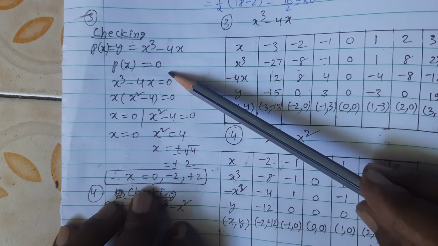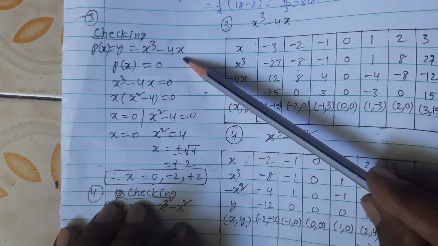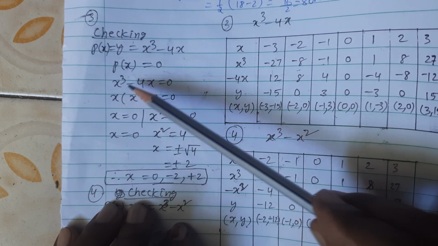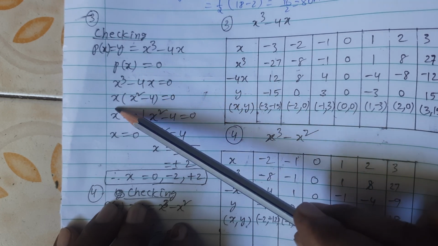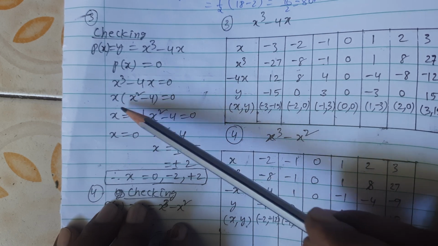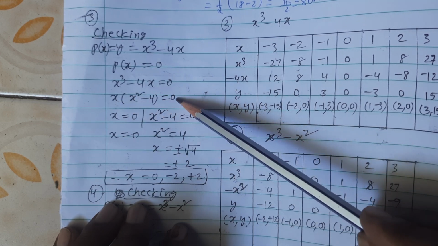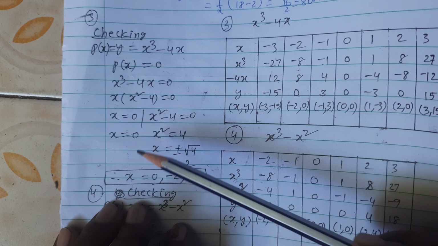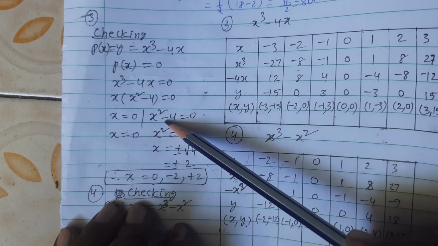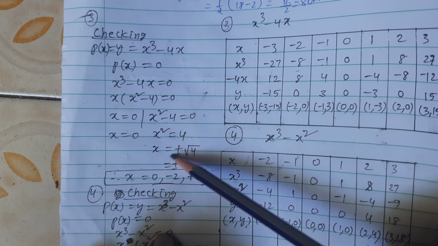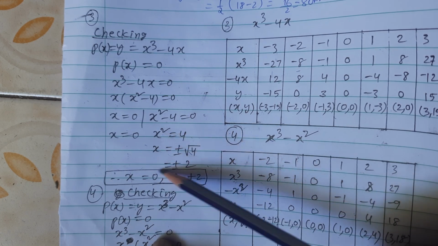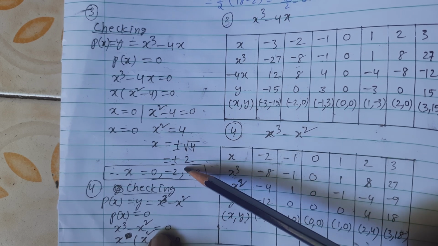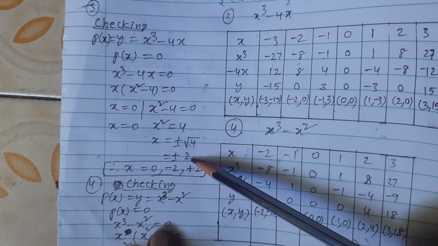y is equal to x cube minus 4x. You know that p(y), means p(x), is equal to 0. x cube minus 4x is equal to 0. Take x common in these two. x into (x square minus 4) is equal to 0. One time x is equal to 0, another time x square minus 4 is equal to 0. x square is equal to 4, transferring this side, plus 4 comes. x is equal to plus or minus root 4, which means plus or minus 2.